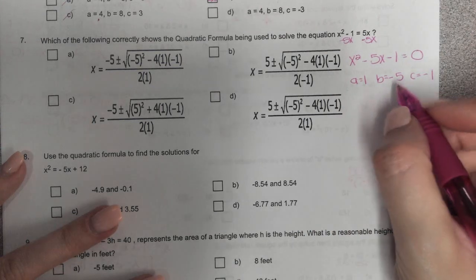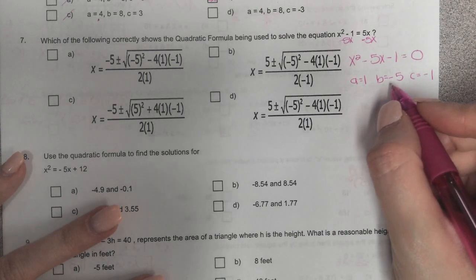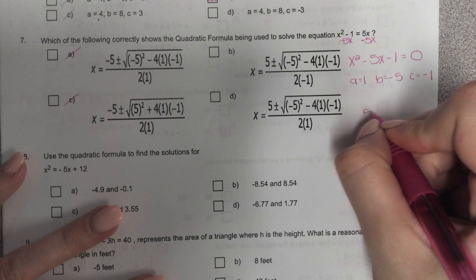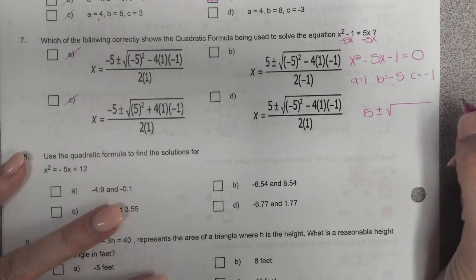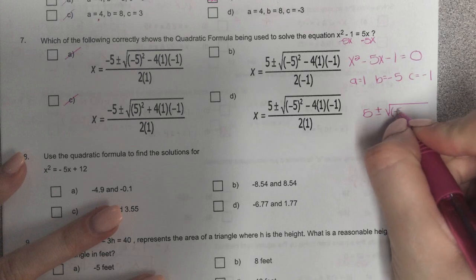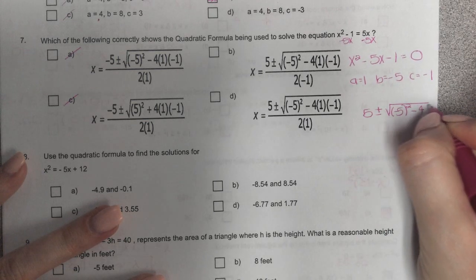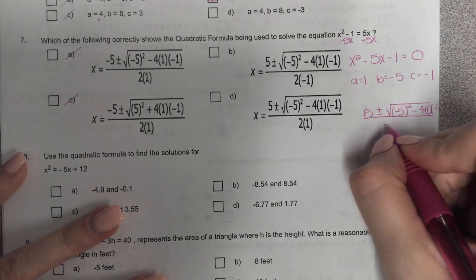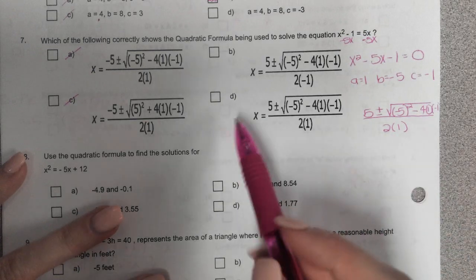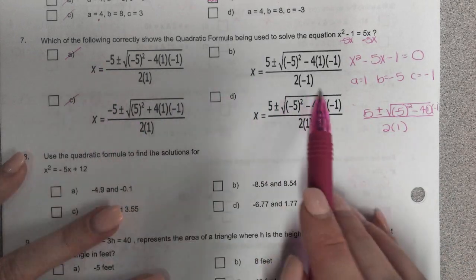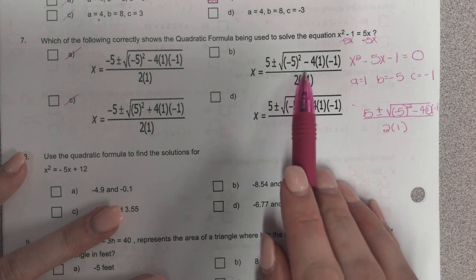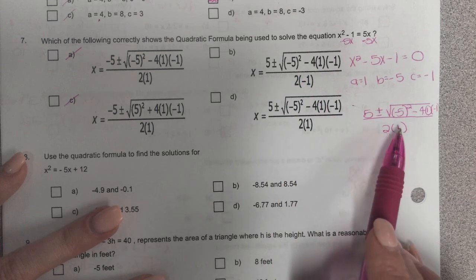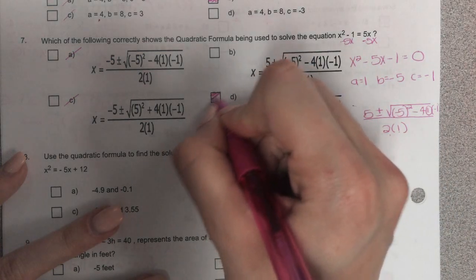Quadratic formula. X equals opposite b, so the opposite of a negative 5 is a positive 5, plus or minus the square root of b squared. So we plug in that negative 5, minus 4a, so we put the 1, and then c, all over 2a. And then we can just match. So you've got the positive 5, that's why I knew it wasn't those, negative 5 squared, minus 4, a, and the c should be the negative 1, all over 2, and your a value is 1. So it's this answer.